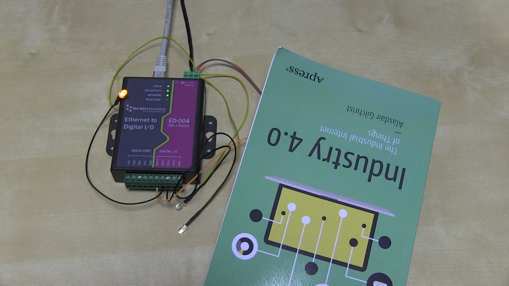So this is a Brainboxes device. This is available from RS. It has 4 I/O pins. One's being used to detect movement using a PIR sensor.